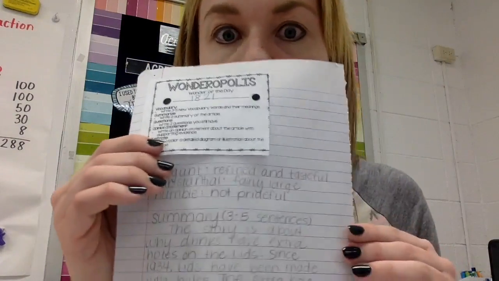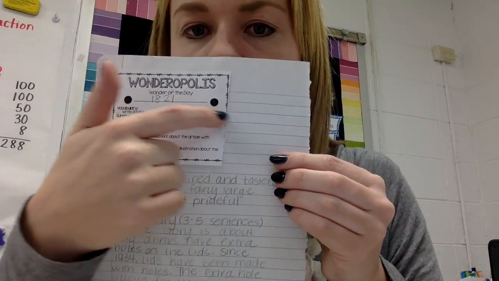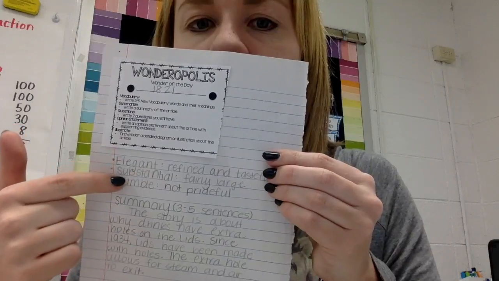Wonderopolis, you will click on the link from the list, and then there are cards in the informational text bin, right here. And you'll glue them onto your page like so. Here's a good example that I made. I wrote the number up here. I wrote some new words.